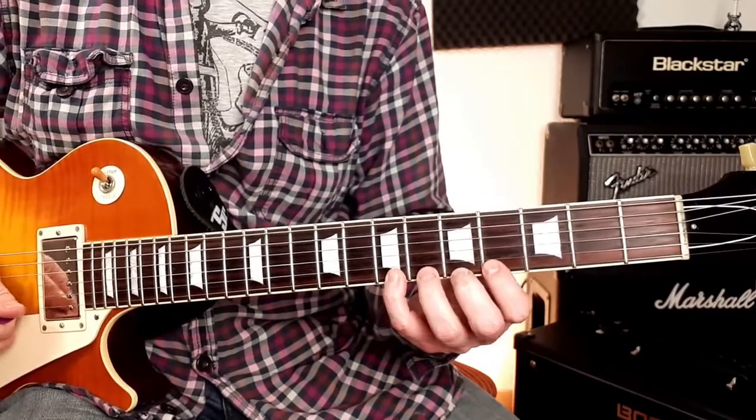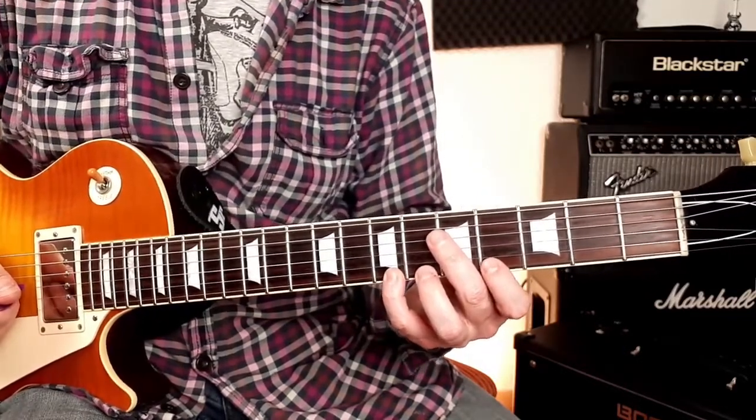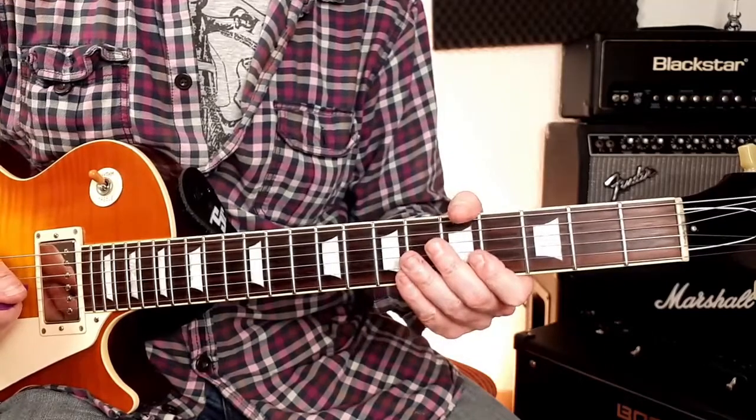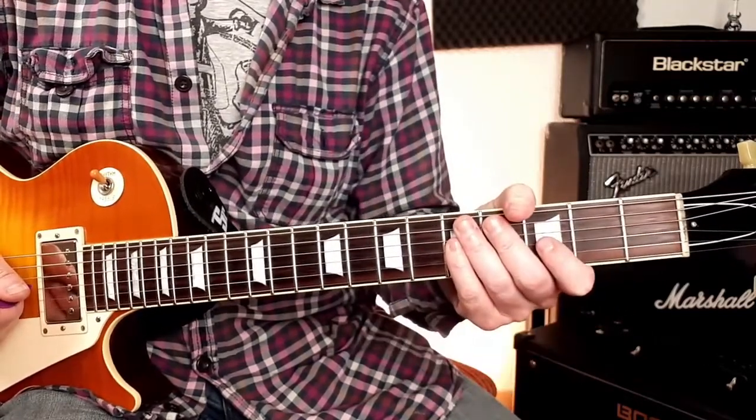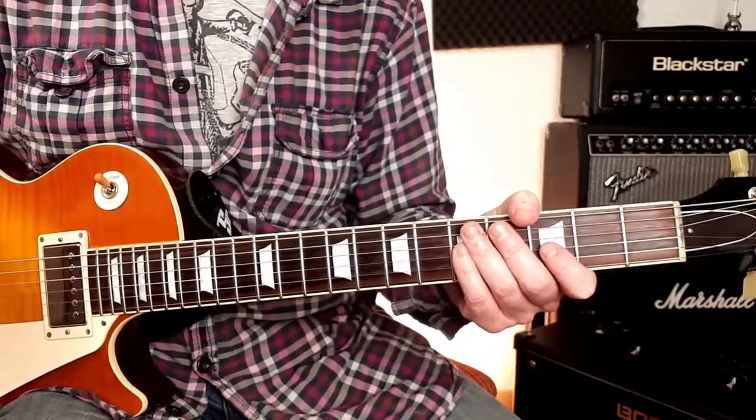Okay, and again, like I said, that's in the tabs as well. So there's the close-ups for you on those 2 scale patterns, both the same scale in completely different positions.